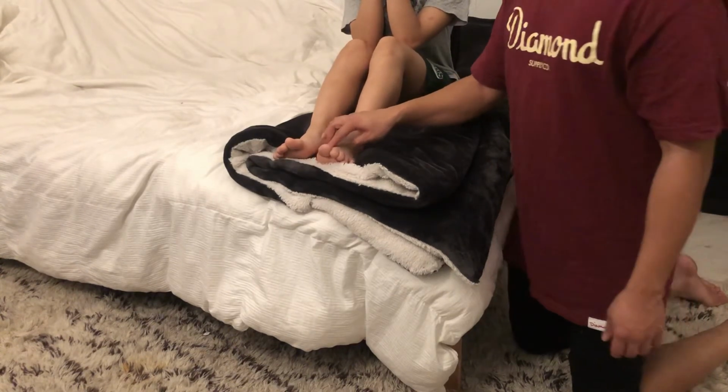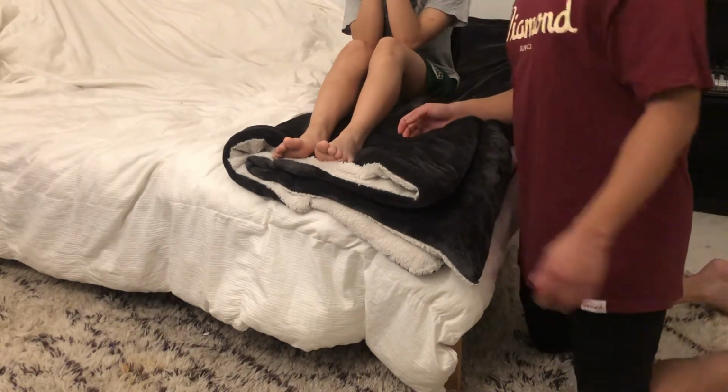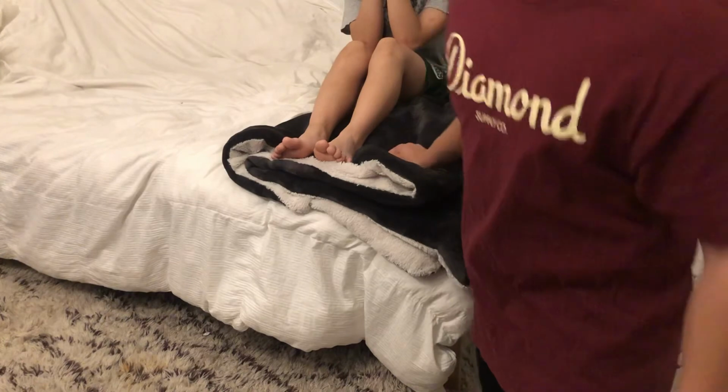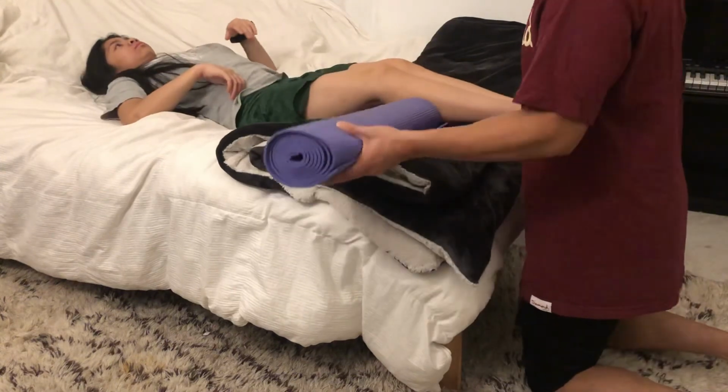inferior to the first proximal phalanx. And the last palpation that I'm going to be performing is going to be the extensor hallucis longus. So I'm going to go ahead and have you lay down again that way. Yeah, so just like that. I'm going to place this under your knees.